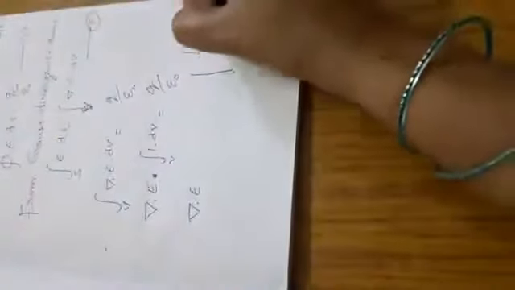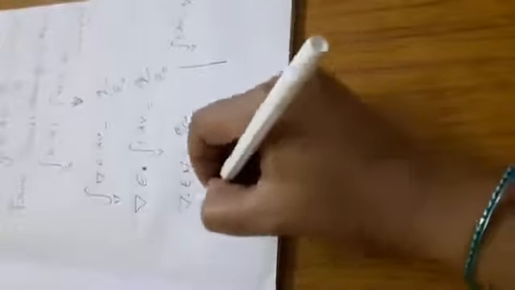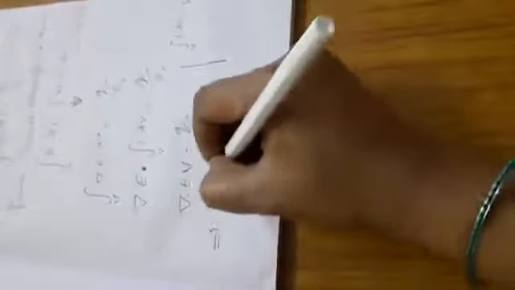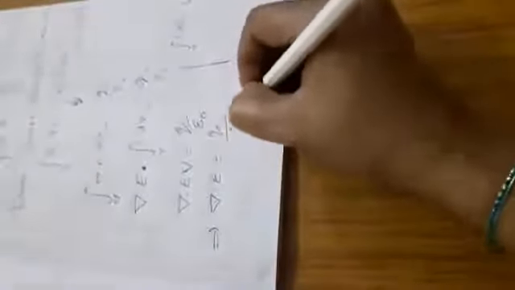We know that 1 dot dv over the volume V is nothing but the whole volume V. So I can write V Q by epsilon naught. Next, this implies del dot E is equal to Q by V epsilon naught.